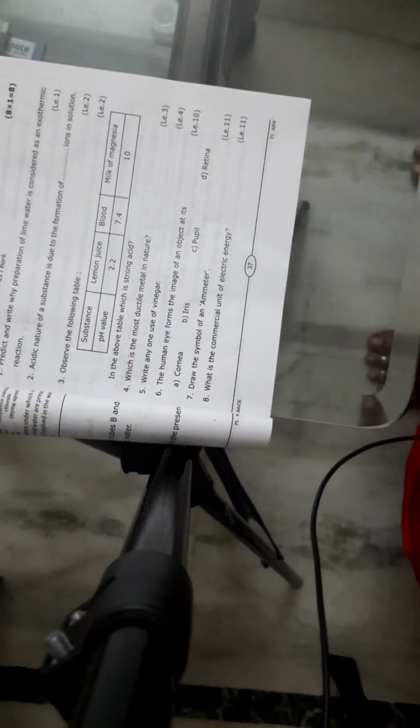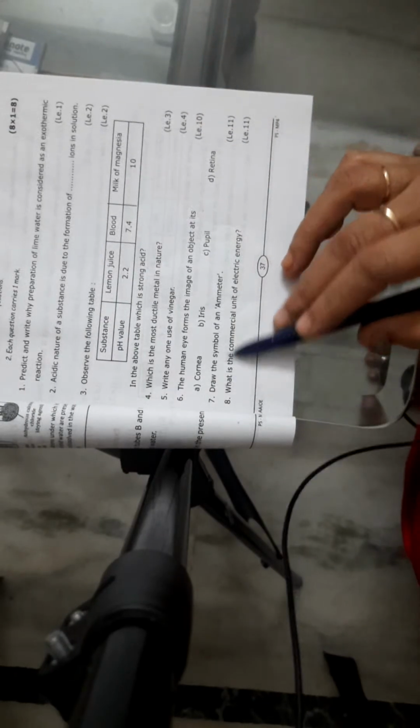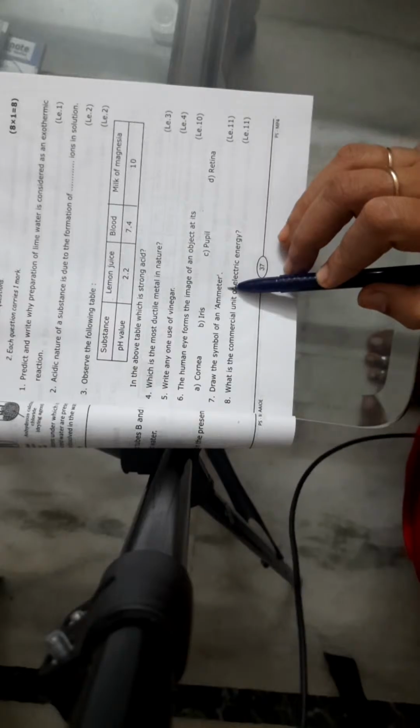Where do we get the image? Retina, very good, Srinidhi has it. Next, draw the symbol of emitter. Already this question got repeated.